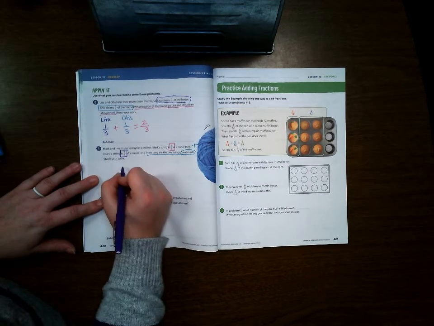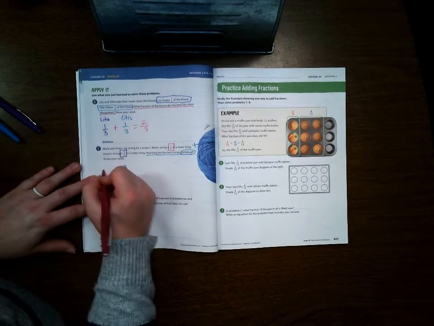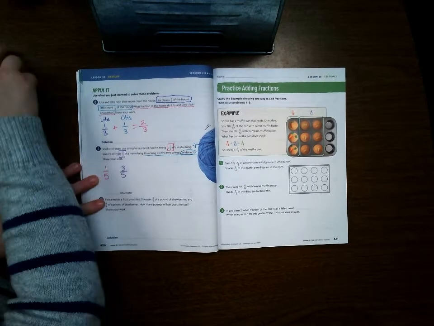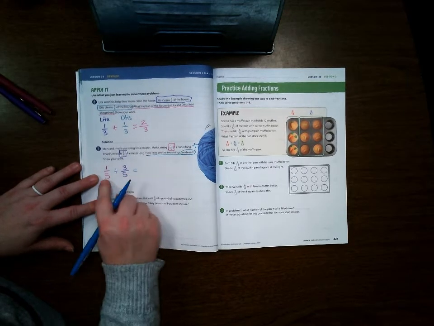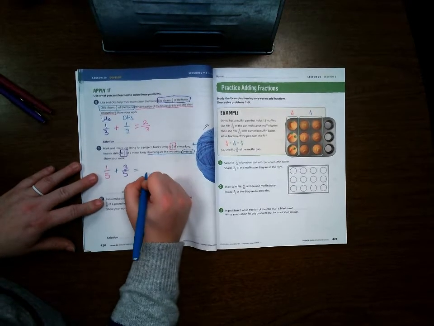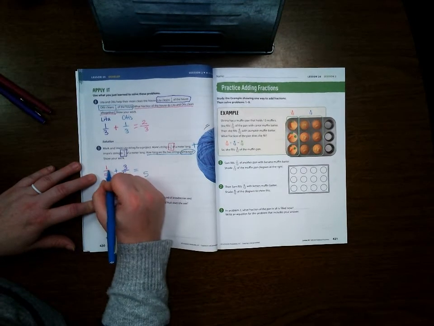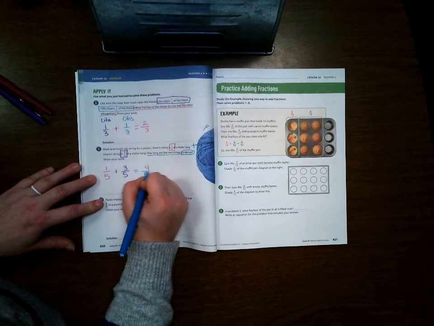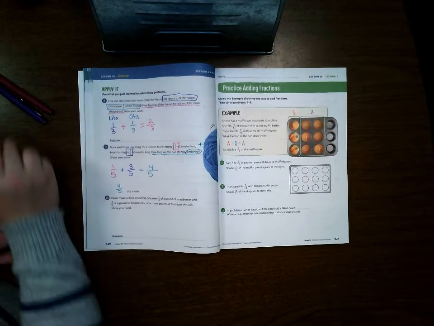Combined is another one of those words that tell you we're going to add. So we have a string that's 3/5, and we have a string that's 1/5, and we're going to add them. They both have 5 as a denominator, so we can keep the 5. Now we add the 2 numbers on top. 1 plus 3 is 4, so we have 4/5 of a meter.